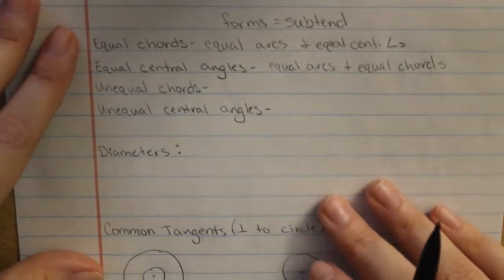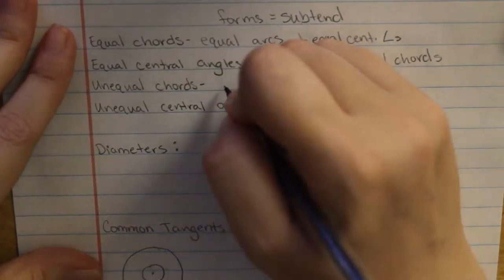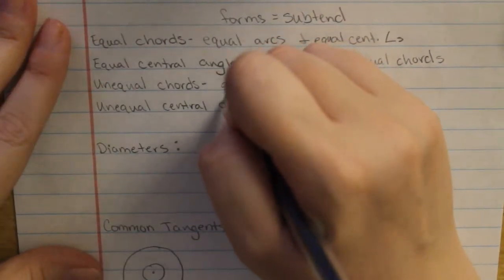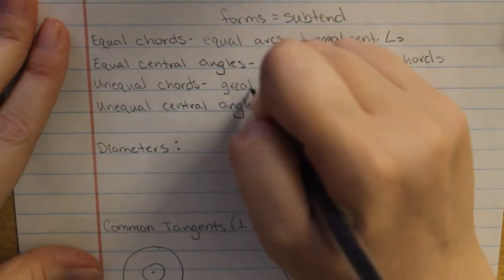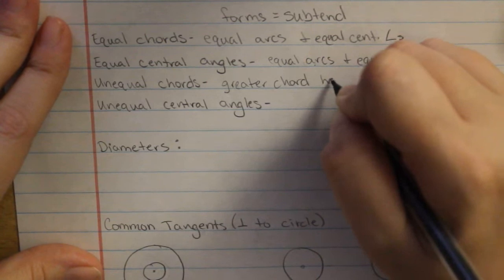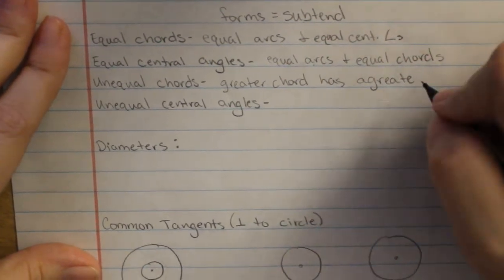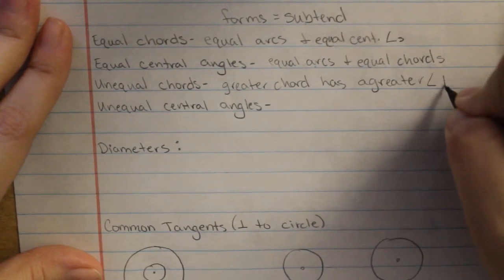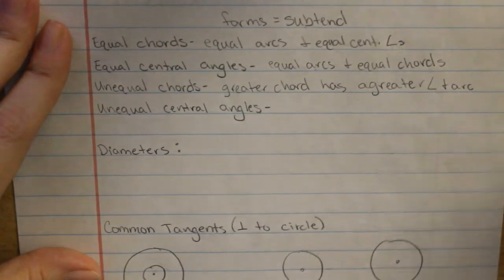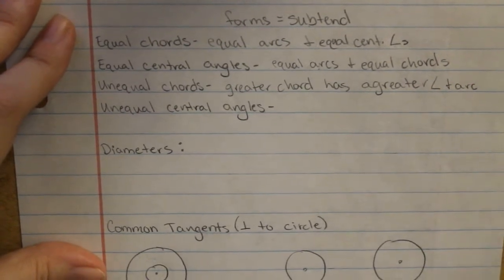Now, unequal chords and unequal central angles are very similar in this. In this one, if it's an unequal chord, the greater chord has a greater angle and arc. So it subtends a greater central angle, or it subtends the greater arc.